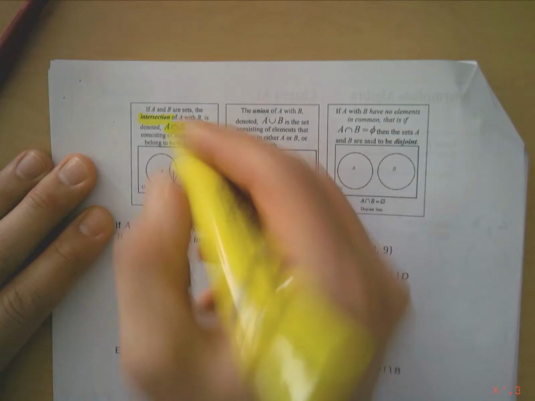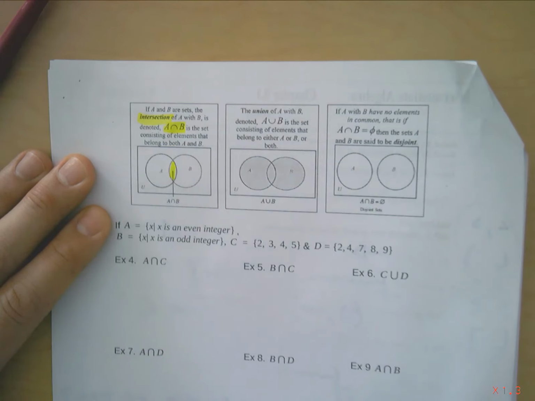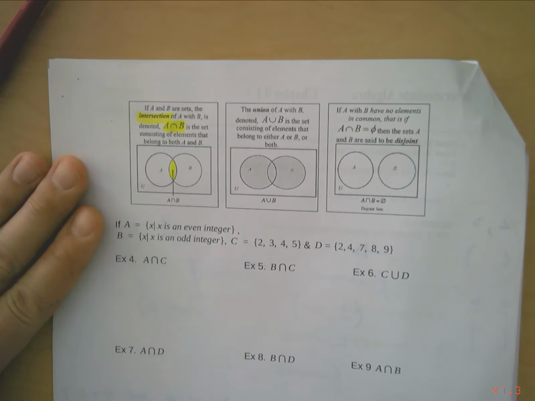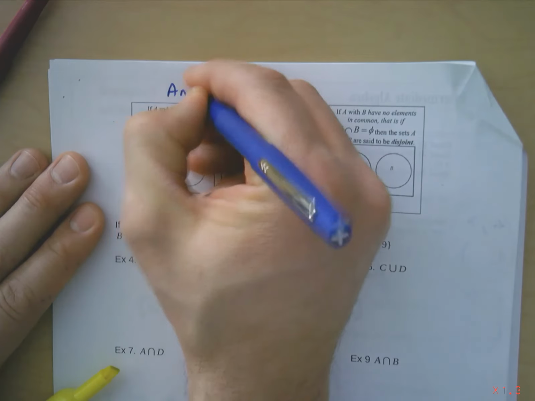And that consists of what is overlapped right here. So if I have 2 Venn diagrams, A and B overlapping, that is the intersection of A and B. That's kind of like and, right? That's like the and.